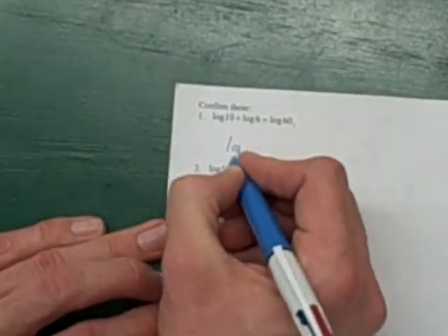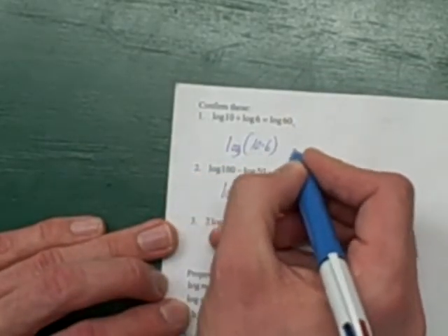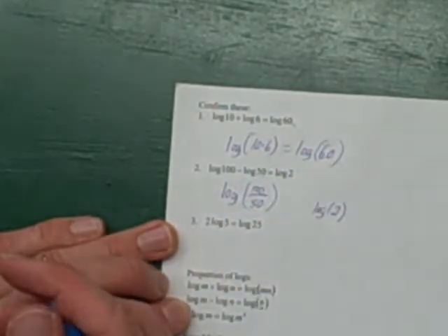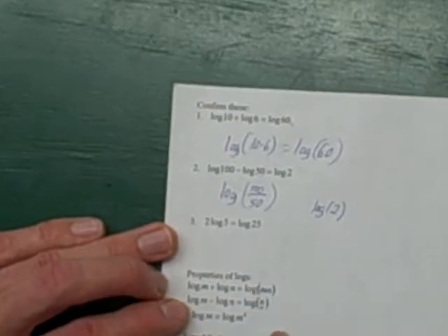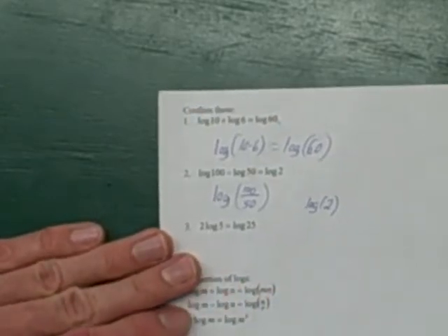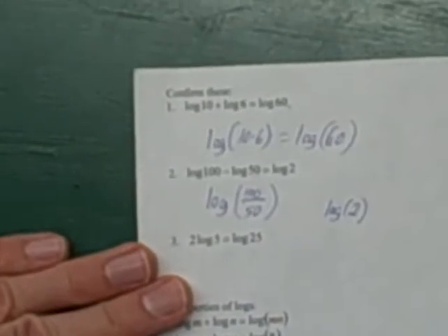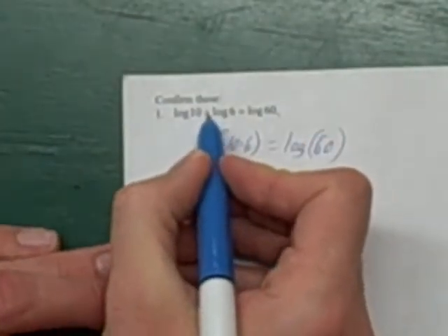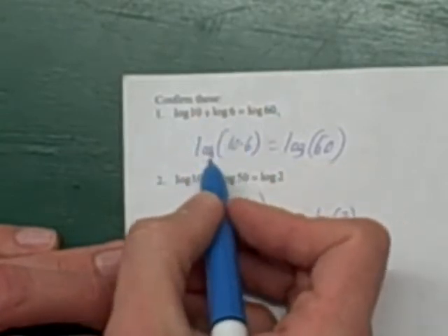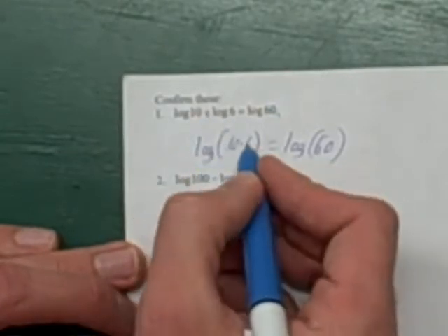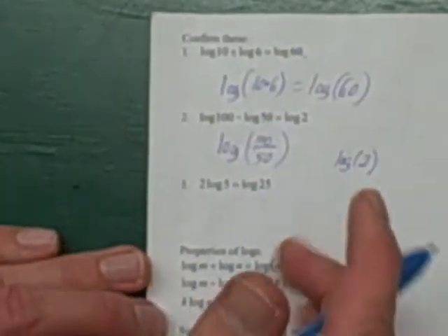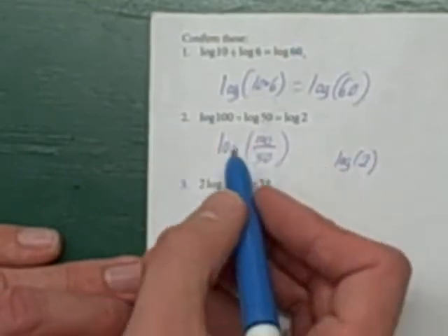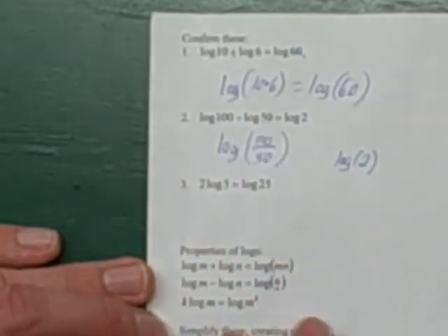I could have been like, well, let's see, 10 times 6. That's really the log of 60. It's the exact same thing. Let me kind of recap, because this stuff is a little crazy if you're not careful. It's crazy whether you're careful or not. If you are adding logarithms, you can turn it into one log by multiplying the numbers together. If you are subtracting logarithms, you can make it a little shorter by dividing, 100 divided by 50.